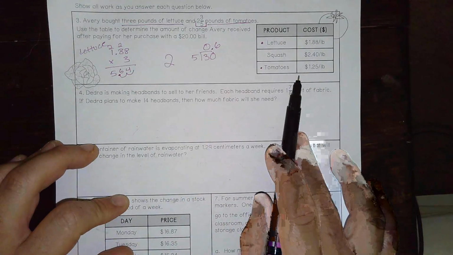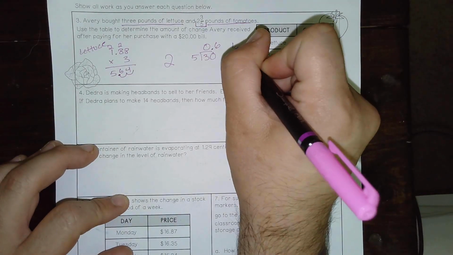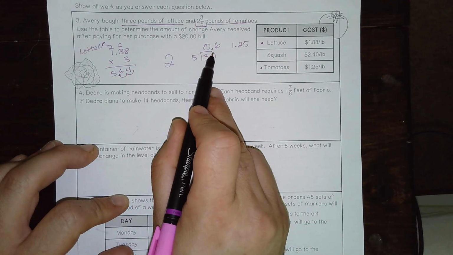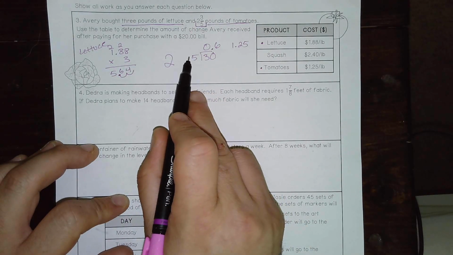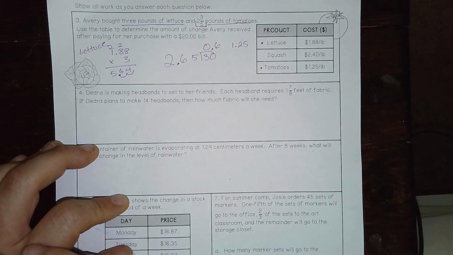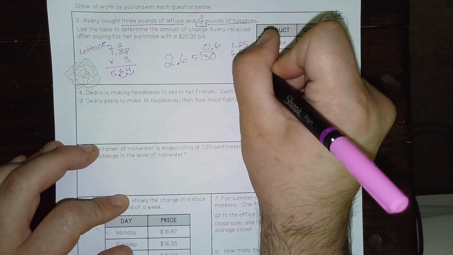We're going to look at the cost of our tomatoes at $1.25. We're going to attach our change to our dollars. So now we have $2.6. And we're going to multiply 2.6.